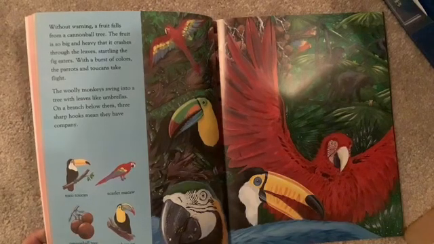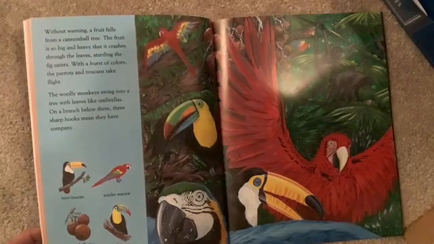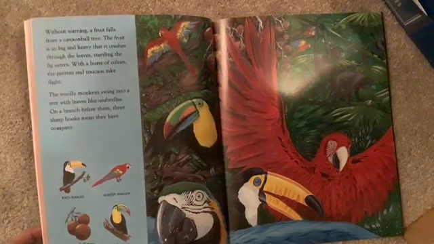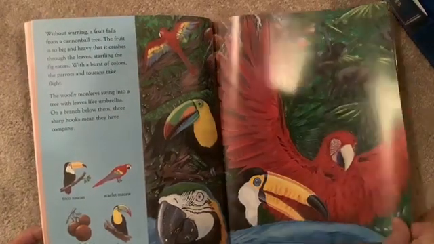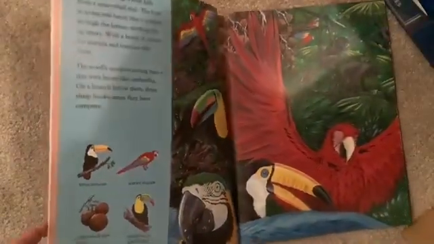On a branch below them, 3 sharp hooks mean they have company. 3 sharp hooks. I think the birds are in town if they see those sharp hooks. Oh, look, here's the fruit from a cannonball tree.